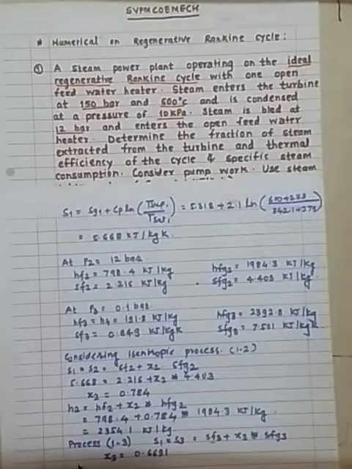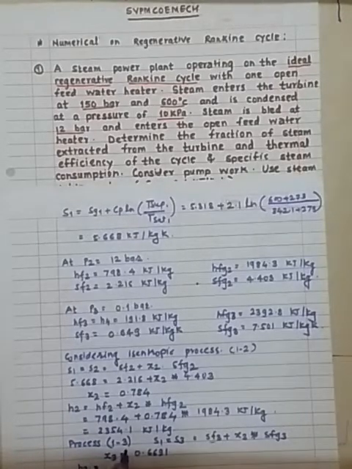So with this I can find out the value of H3. H3 is equal to HF3 plus X3 into HFG3.